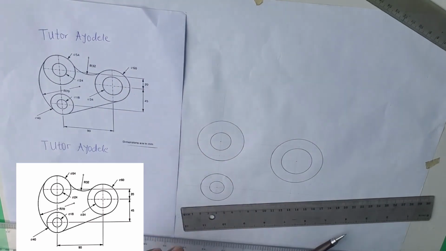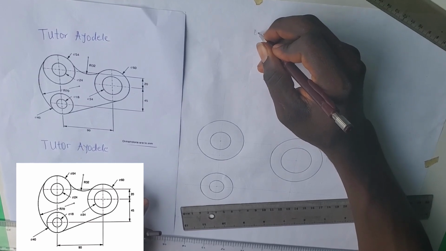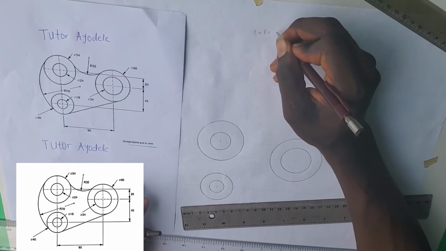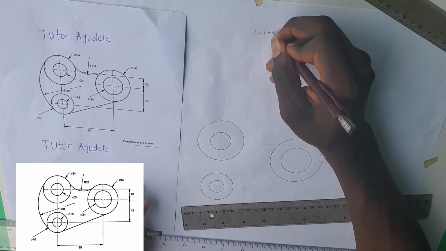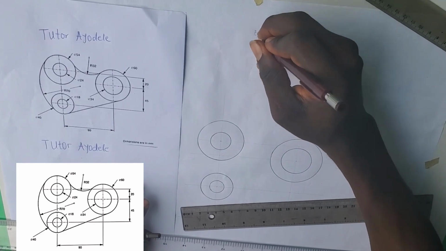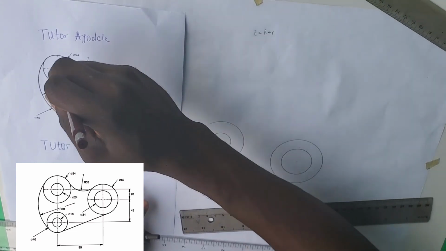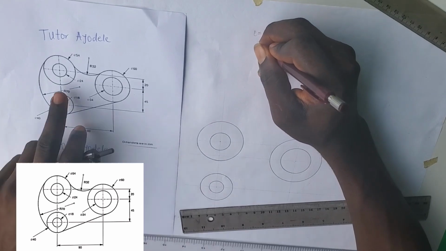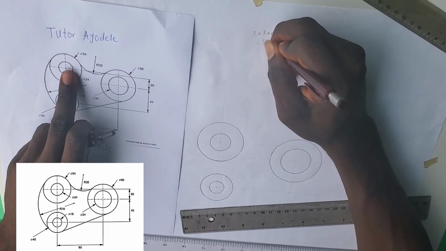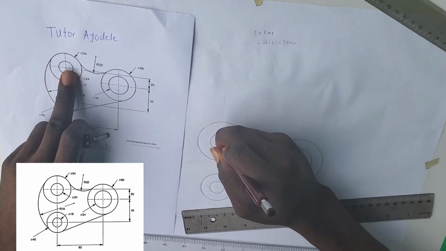To get that external arc, for external arc E, what is it going to be? The given radius plus the radius of the circles. These are big. The given radius, which is 32, plus the radius of the circle. So for this first one, you are going to have 32 plus the radius of this circle, which is 27. That will give us 59 millimeters. That's what we use from here to draw.